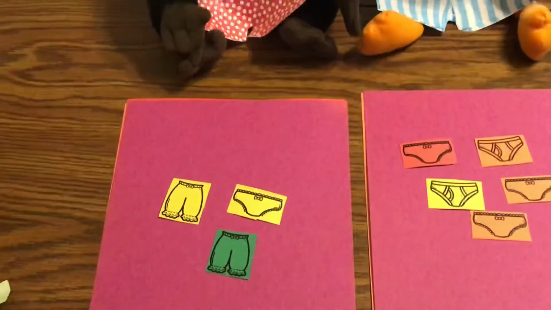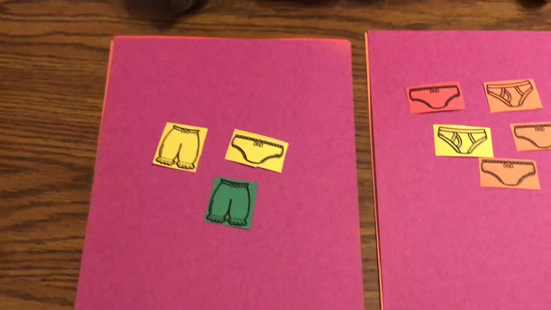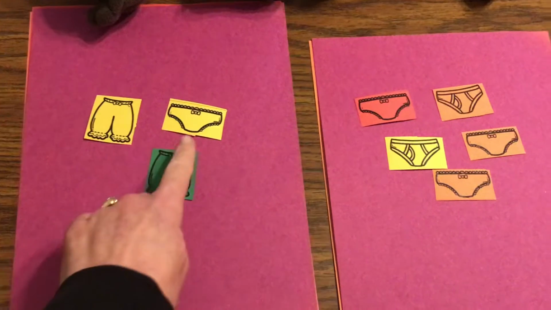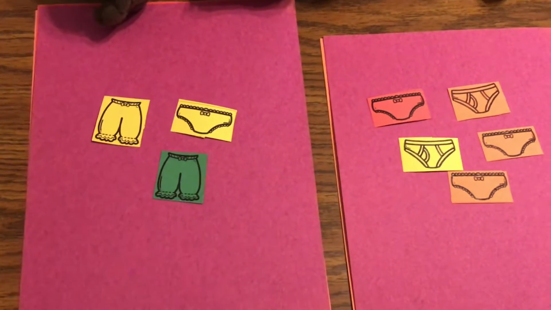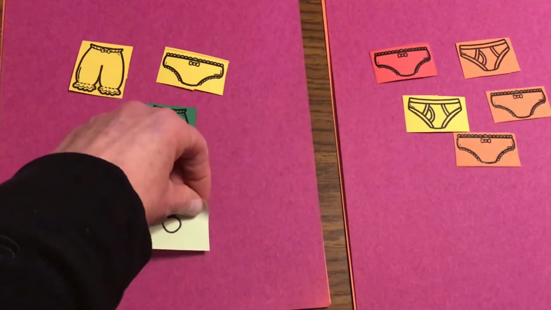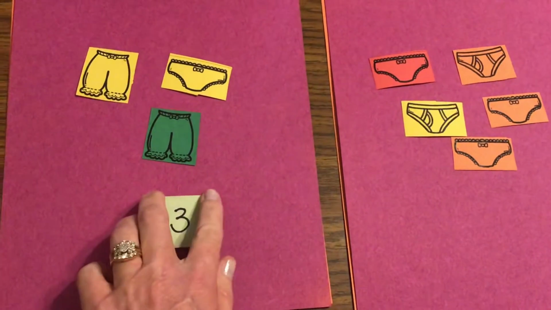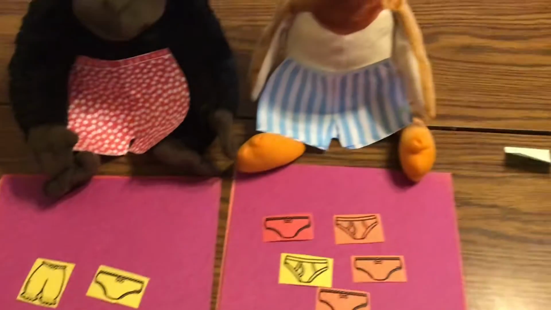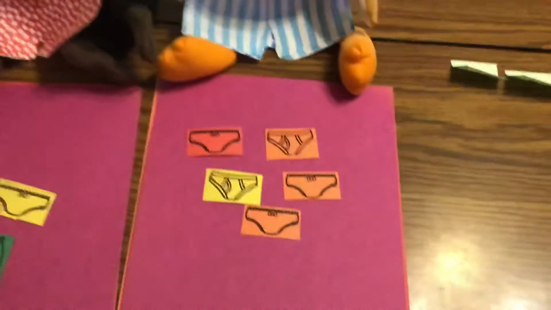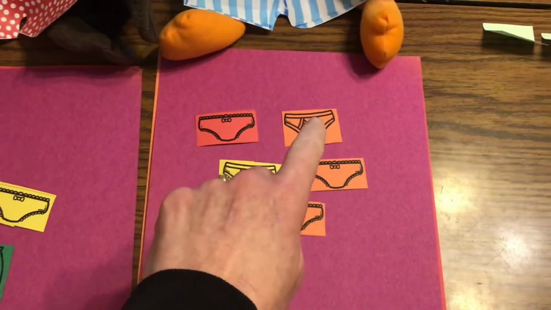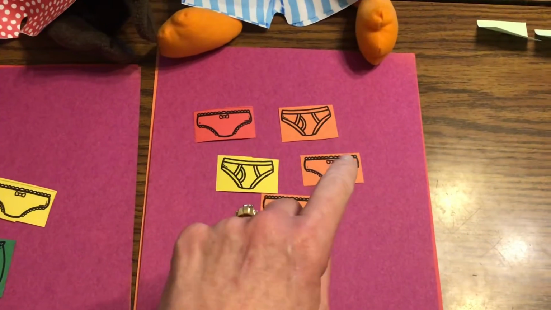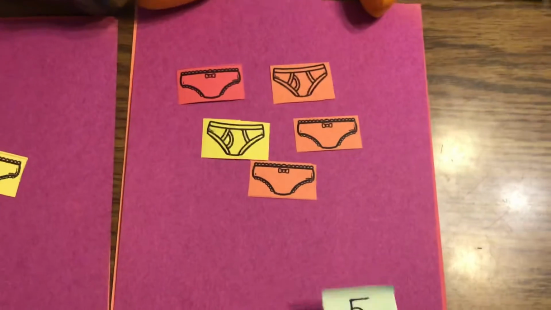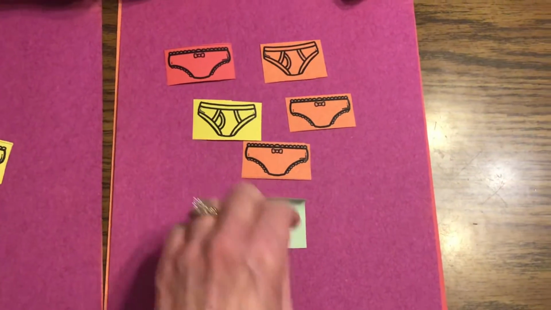Gorilla has how many pairs of underwear? Looks like Gorilla has 1, 2, 3. 3 pairs of underwear. How many does Duck have? Duck has 1, 2, 3, 4, 5. 5 pairs of underwear for Duck.